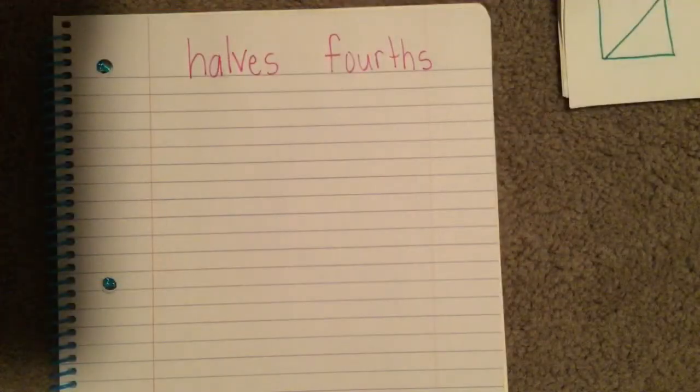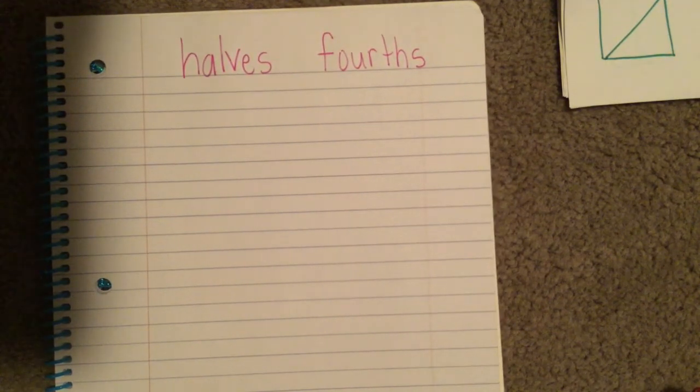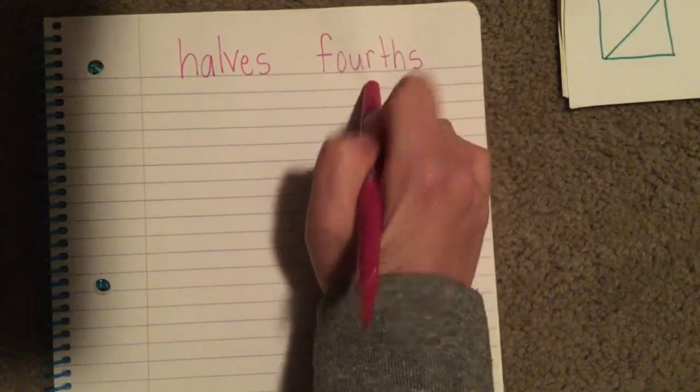Hi guys, today's going to be our second part this week of our fraction lesson. Last time we talked about fractions. We talked about how a fraction has to be divided into equal parts. And now that we know that a fraction has to be divided in equal parts, we're going to be talking about the difference between a half and a fourth.